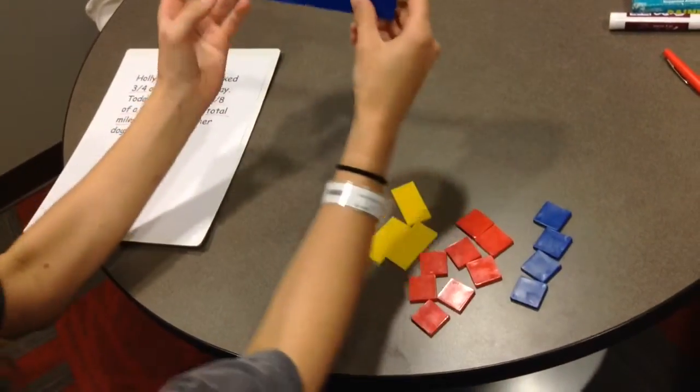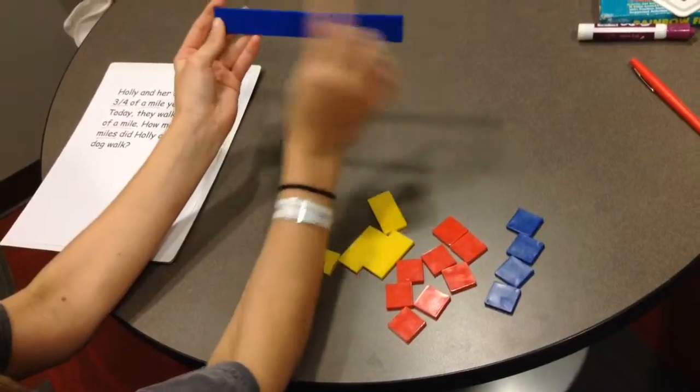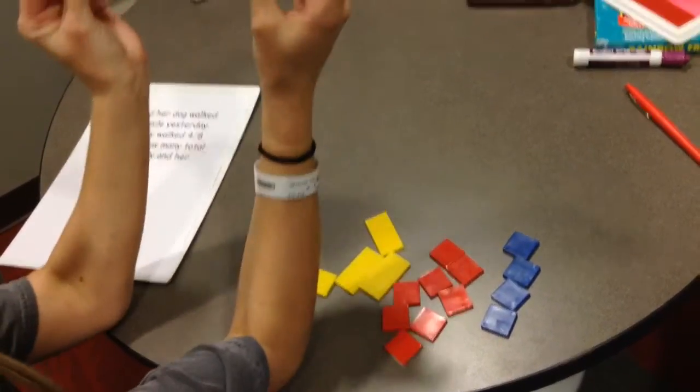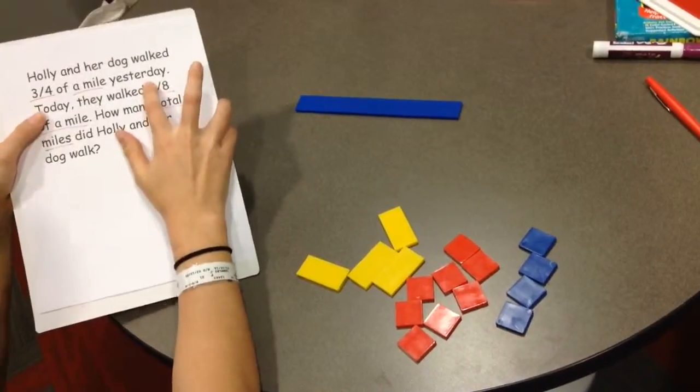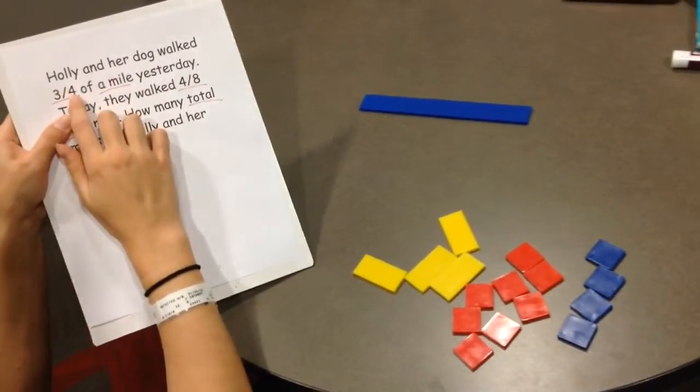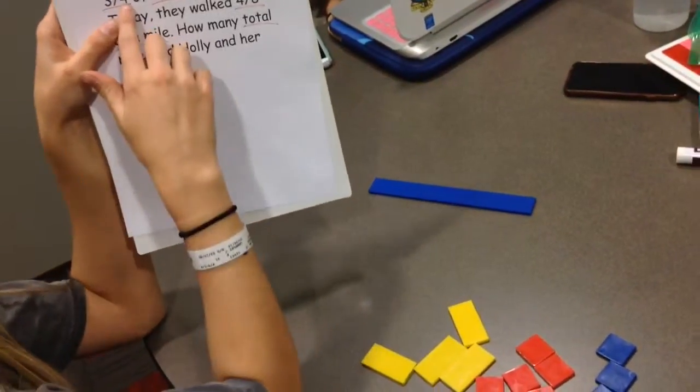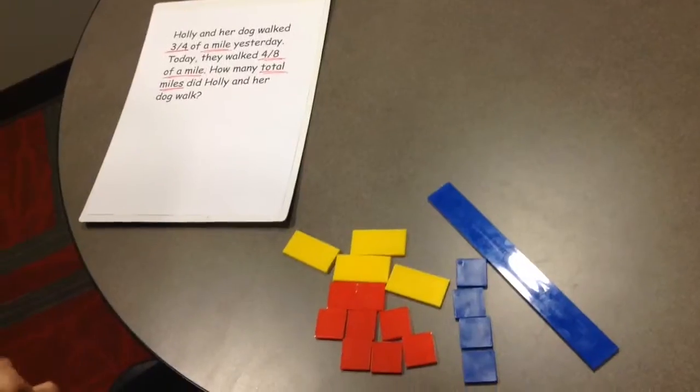So this 1 rod is going to equal our 1 mile. This is going to be our whole 1 mile. So we have to look at what she walked yesterday, and it says she walked 3/4 of a mile. We look at our denominator, and we see that we need to break our whole into 4 equal-sized pieces.